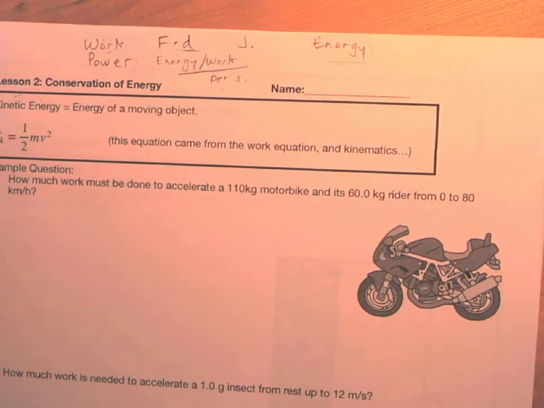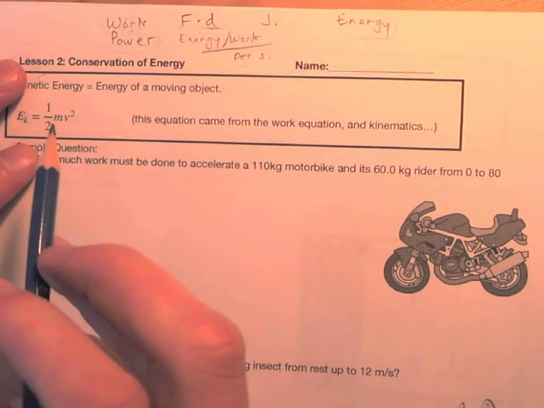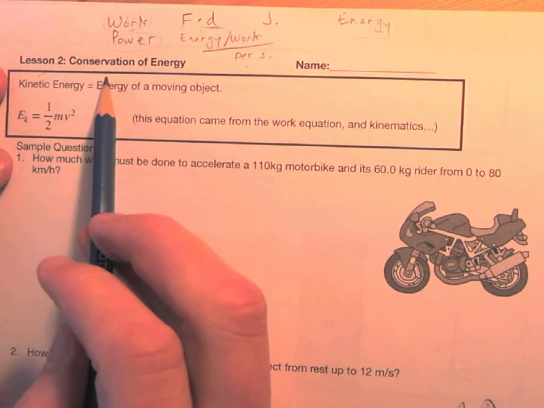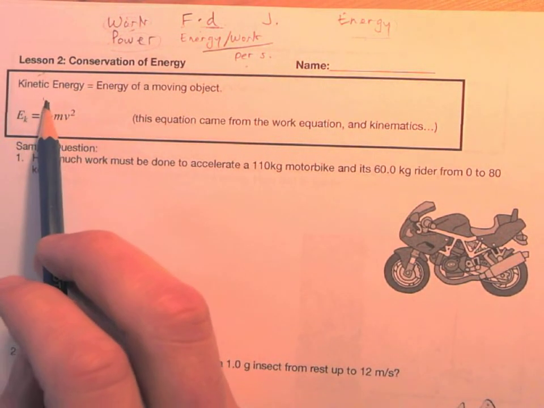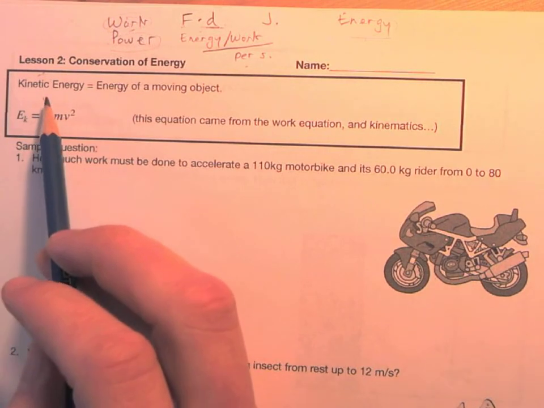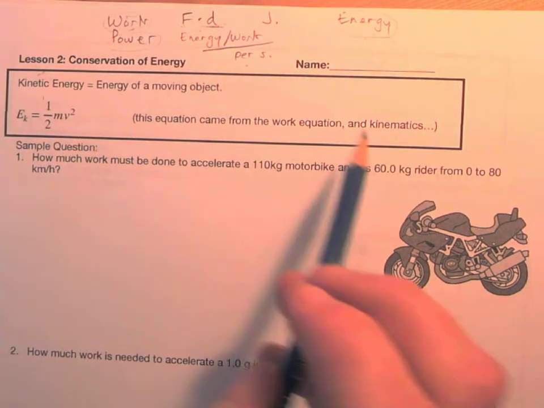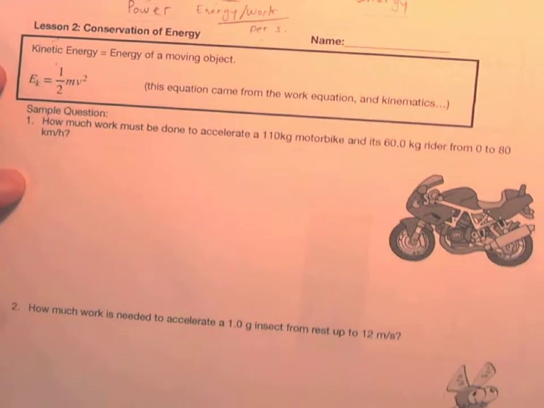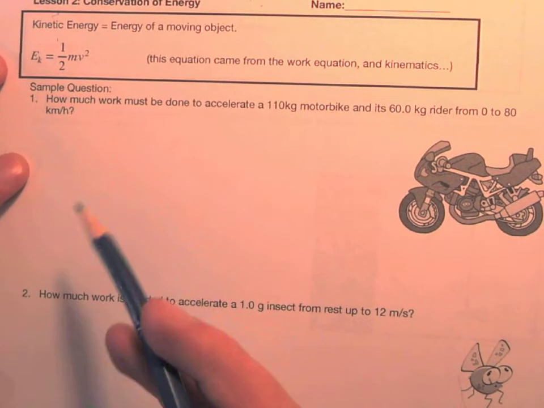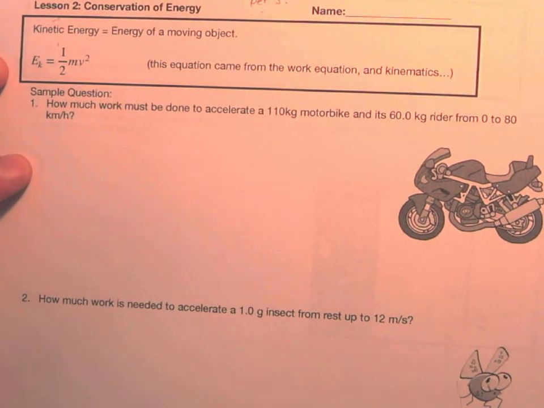All right, so now let's go into the new concept, which is conservation of energy. It has to do with kinetic energy, which we've heard in Science 10 before, or should have heard, but we're going to be going through it from scratch. And potential energy. So kinetic energy and potential energy.